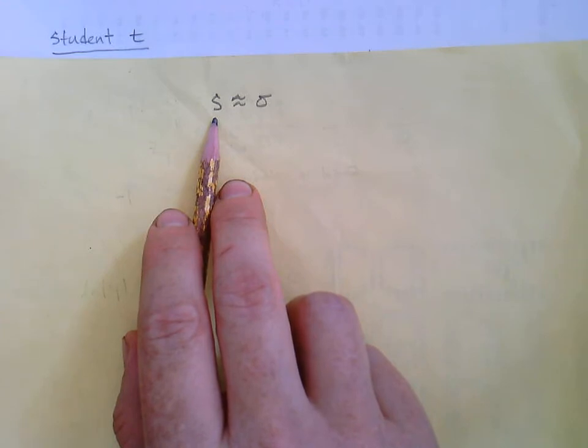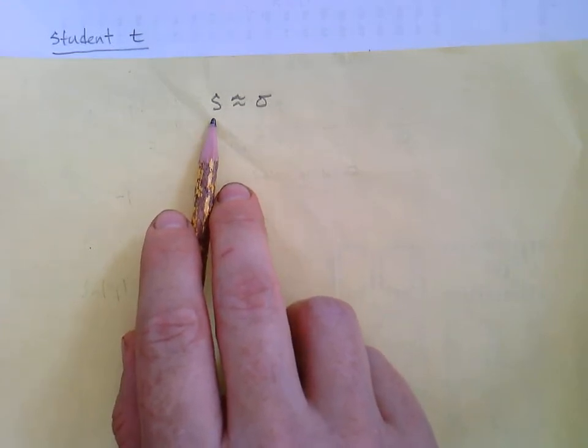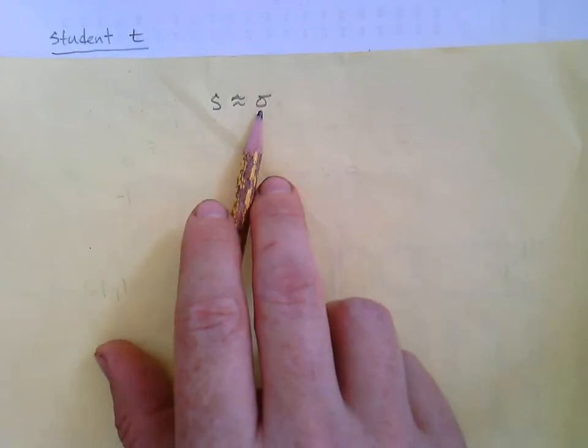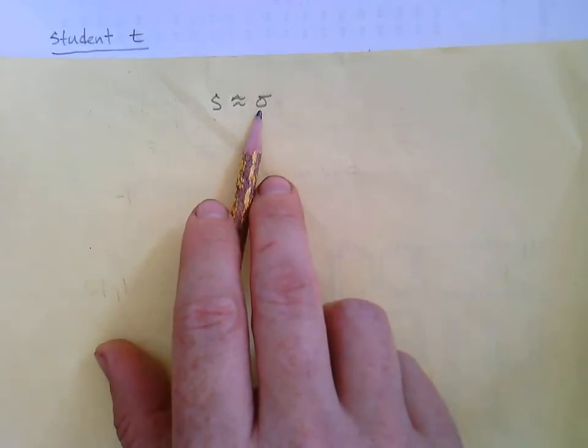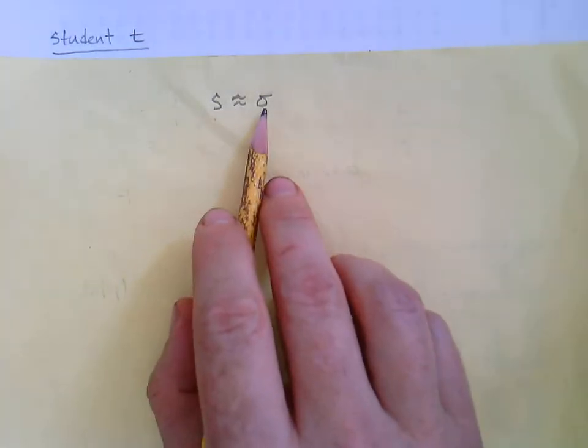When your sample size is medium to large, that is a really good approximation for the population standard deviation sigma. And the bigger the sample size, the better. However, if your sample size is too small, then this is not a good approximation anymore.